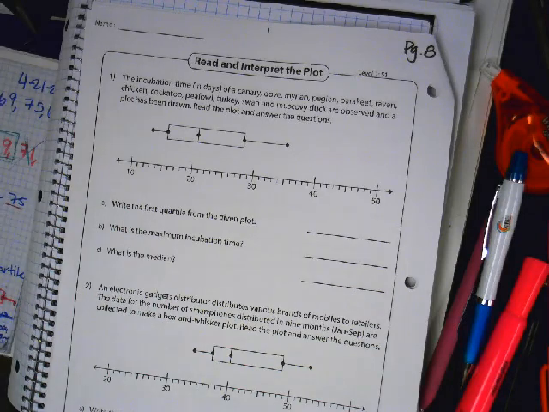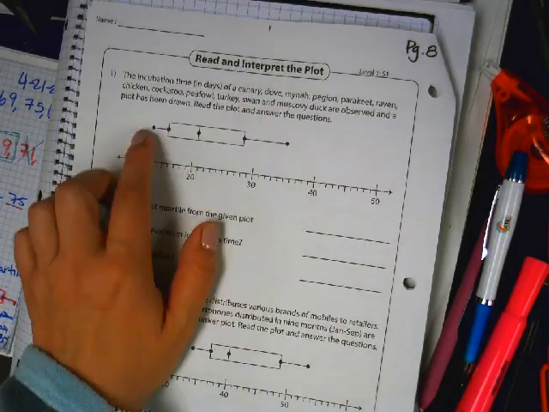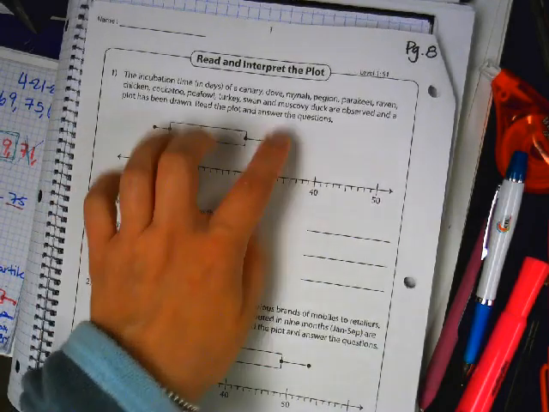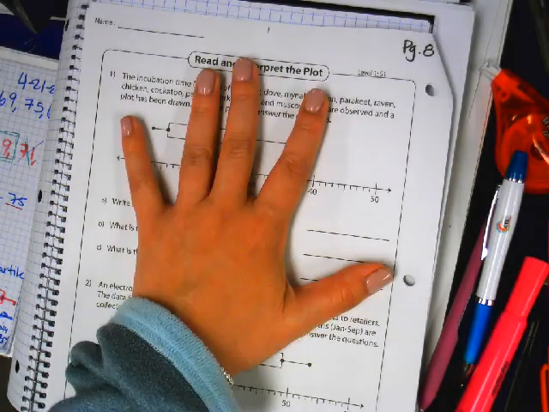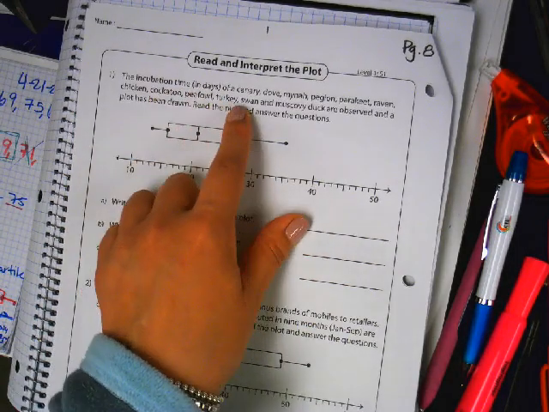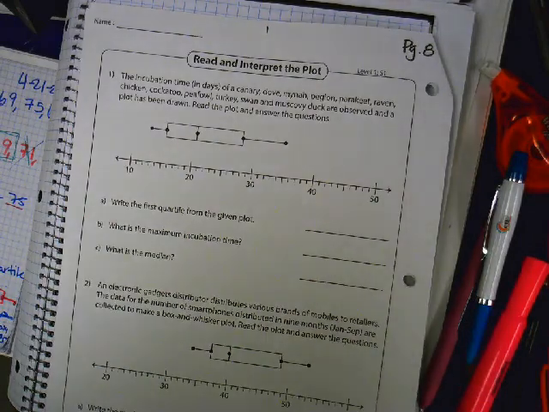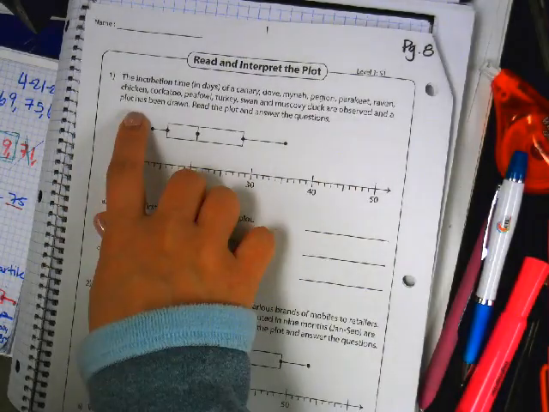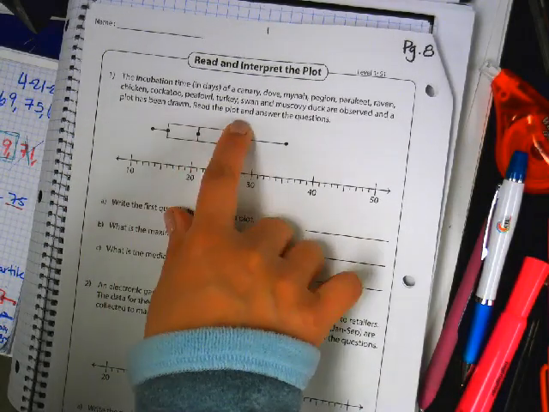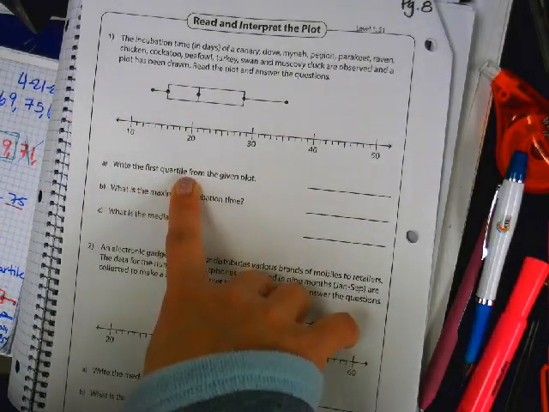Okay, this is a box and whisker plot already drawn for it. So we're reading it. Each dot is a finger. There's 5 dots: 1, 2, 3, 4, 5. There's 5 fingers, okay? So the incubation time in days of different types of birds are observed and plotted. Read the plot and answer the questions below. Write the first quartile from the given plot.